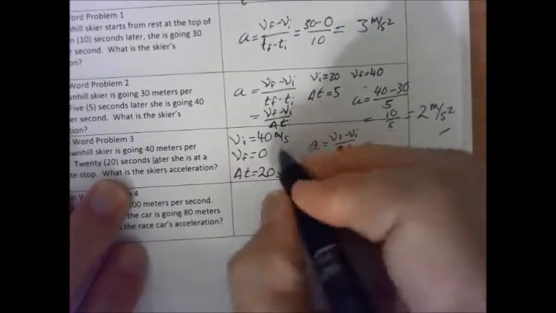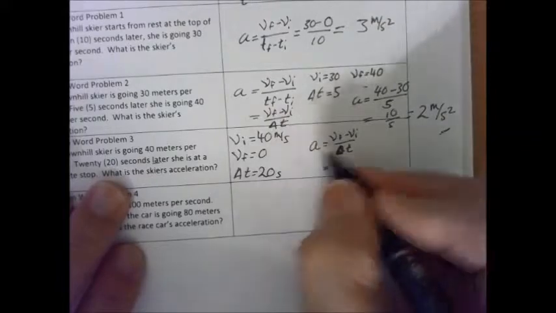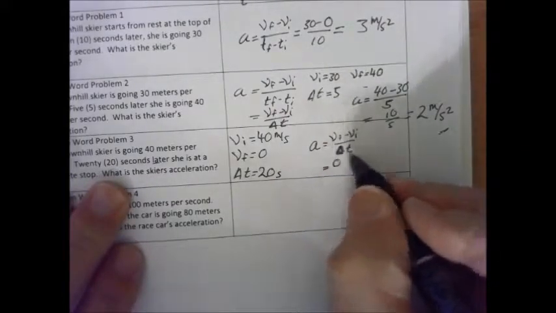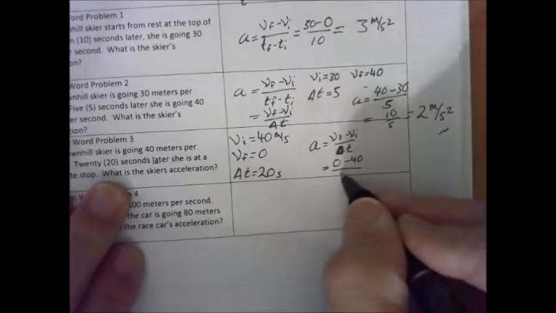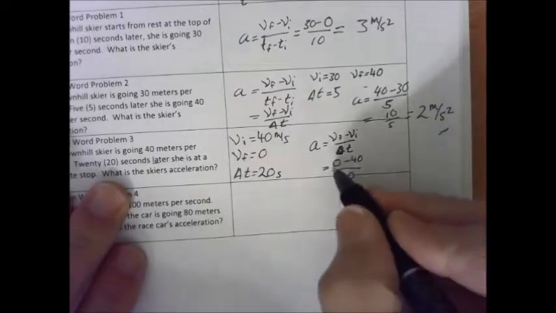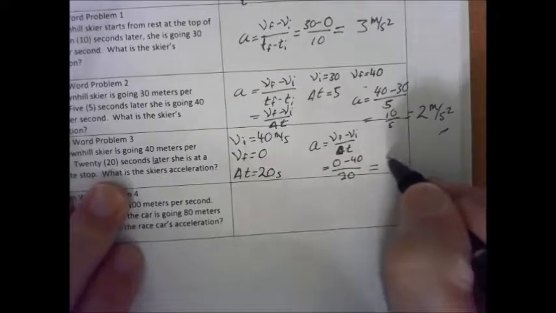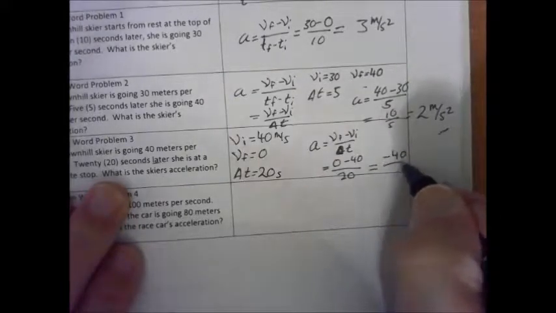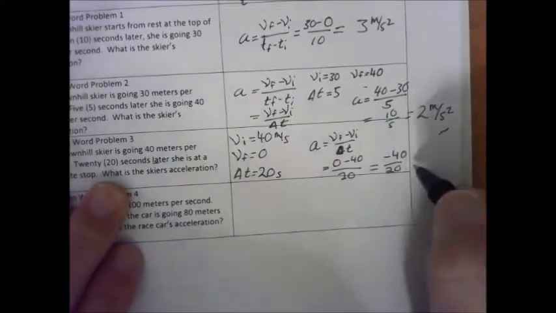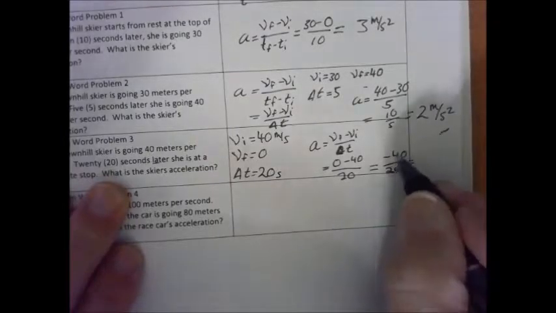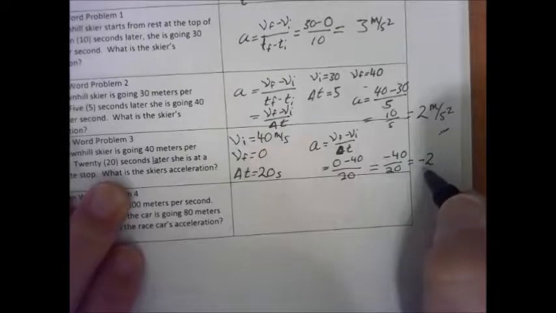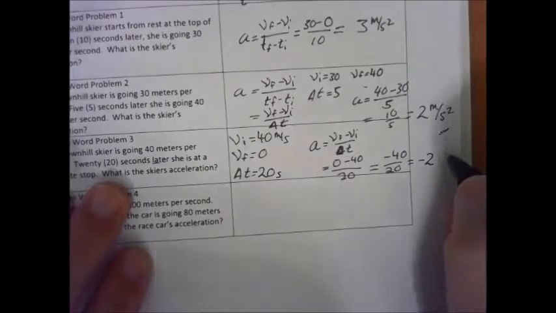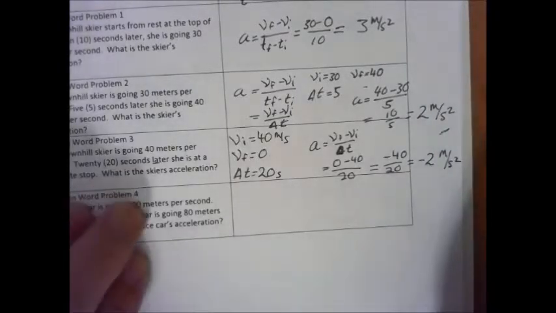Well, a is equal to Vf minus Vi over our change in time. You got to plug these numbers in right. Vf is equal to 0 and Vi is equal to 40, over our change in time, which is 20. 0 minus 40 is a negative 40, divided by 20. Negative 40 over 20 is a negative 2. If you left off that negative sign, you would have gotten it wrong. Negative 2 meters per second squared.